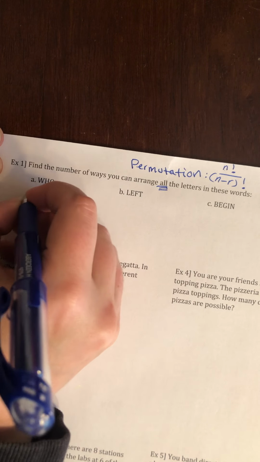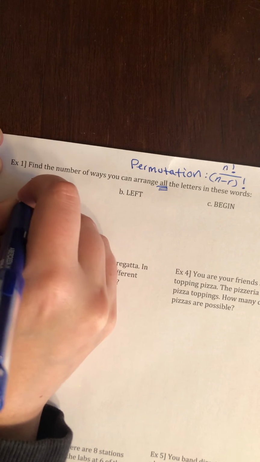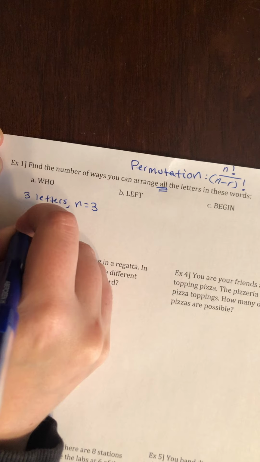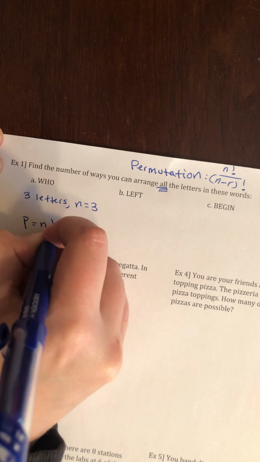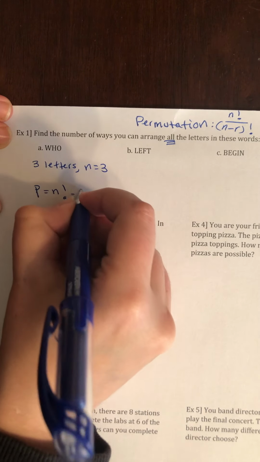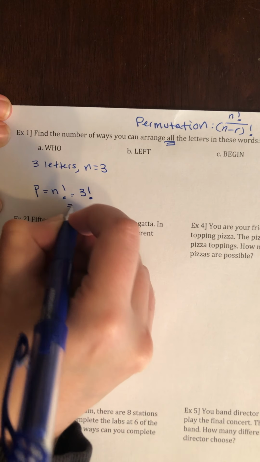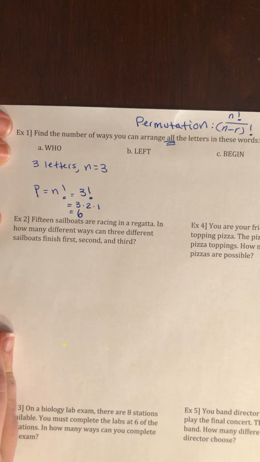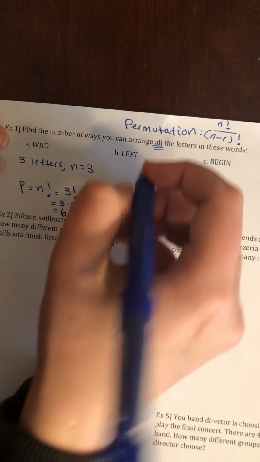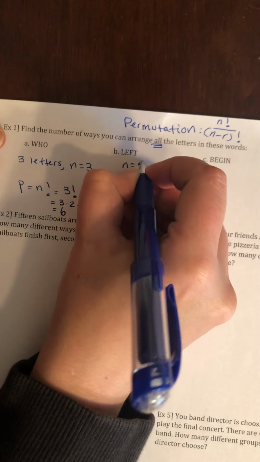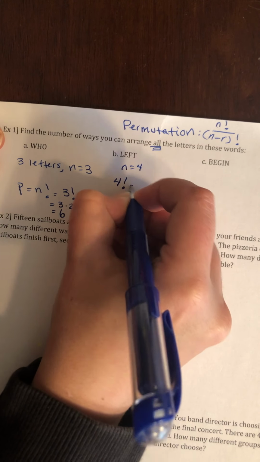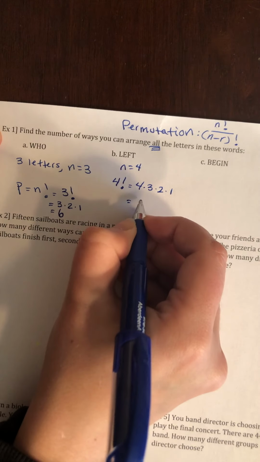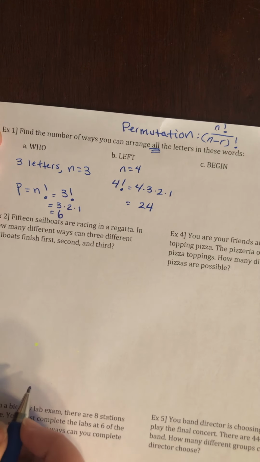So who has 3 letters? So n equals 3. So my permutation equals n factorial. 3 times 2 times 1 is 6. Here we have n is 4. 4 factorial, 4 times 3 times 2 times 1 is 24.